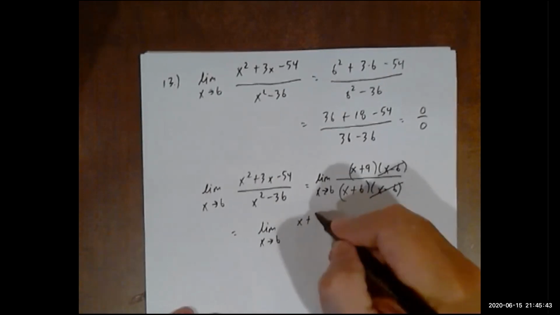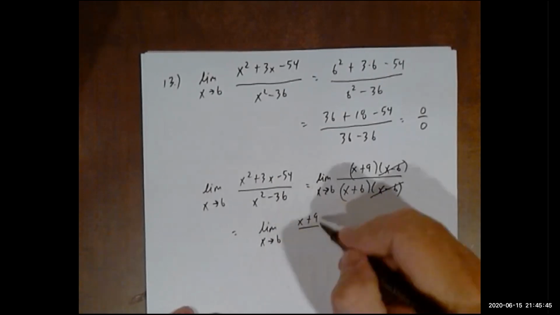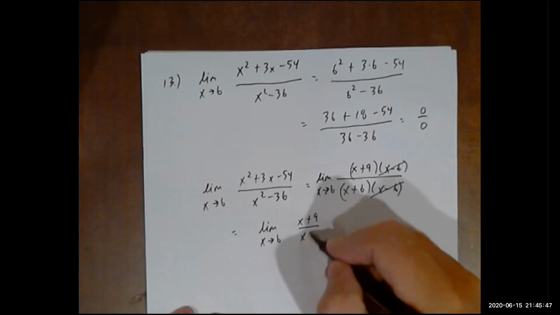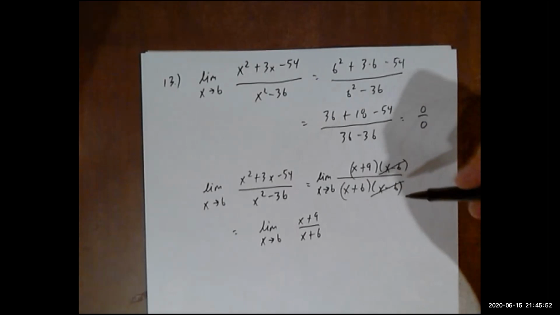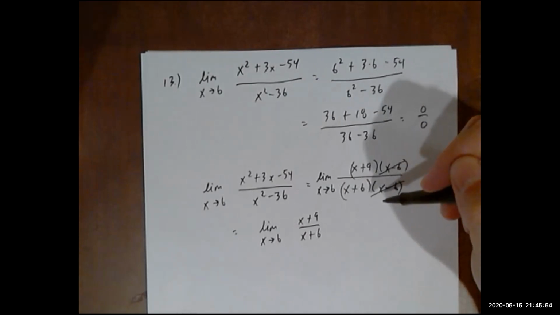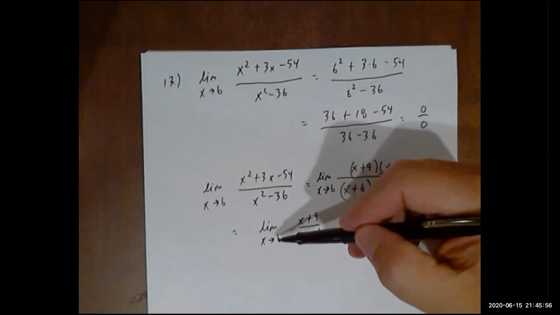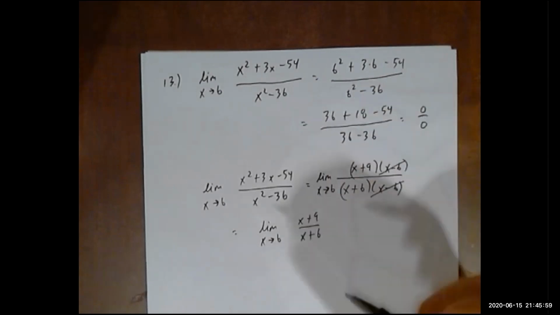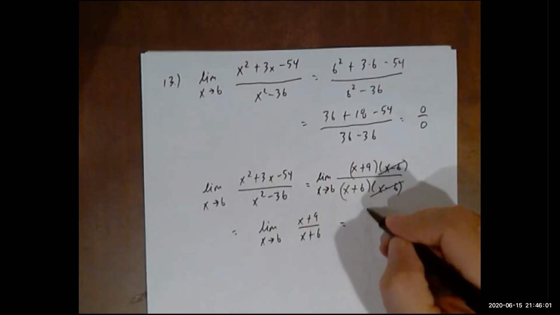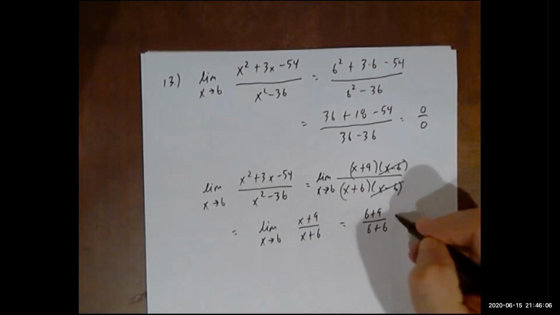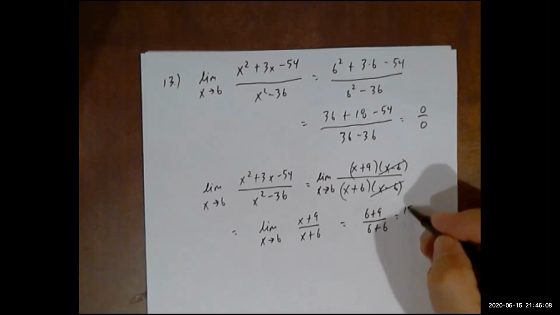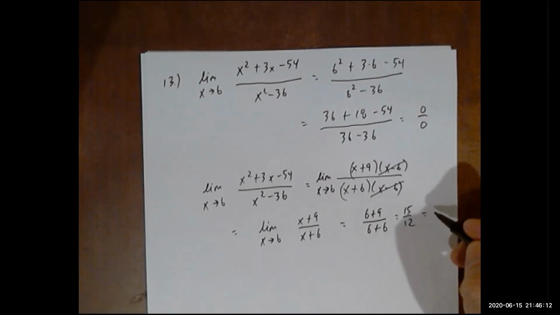And now I'm left with the limit as x approaches 6 of (x plus 9) over (x plus 6). So now that I've factored and canceled, you try it again. By trying again, that means you plug in your number for x and see what happens. So 6 plus 9 over 6 plus 6. That's 15 over 12, which reduces to 5 over 4.